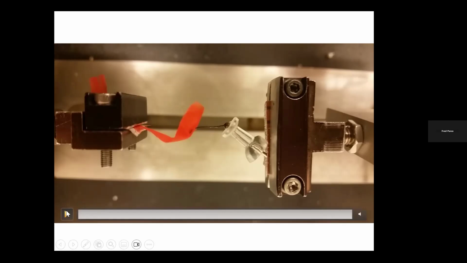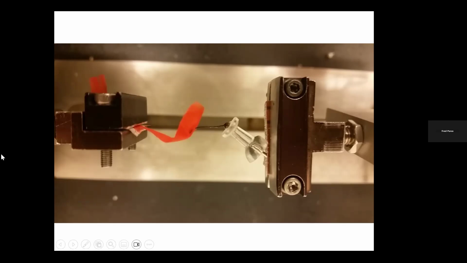So it's pulling and then releasing. Is that what's going on? Exactly. And it returns to that shape that it has right now, that bent shape, just under its own elasticity. Yep. Okay, thank you.